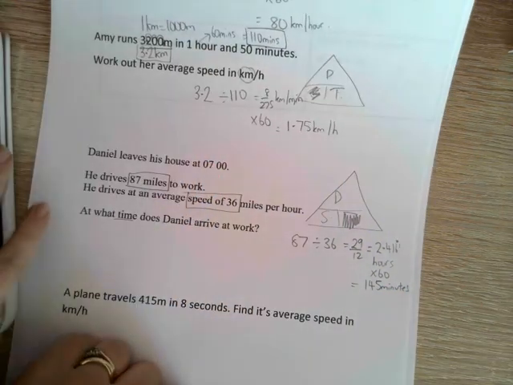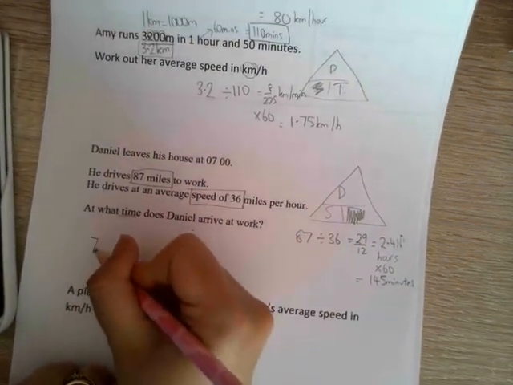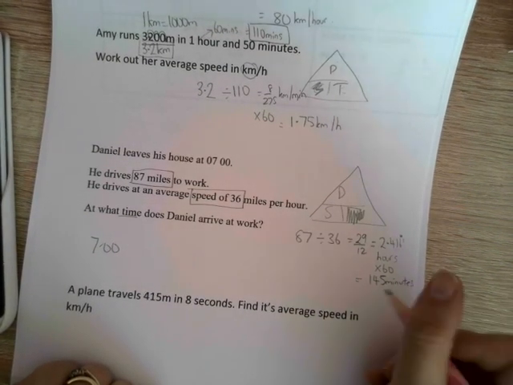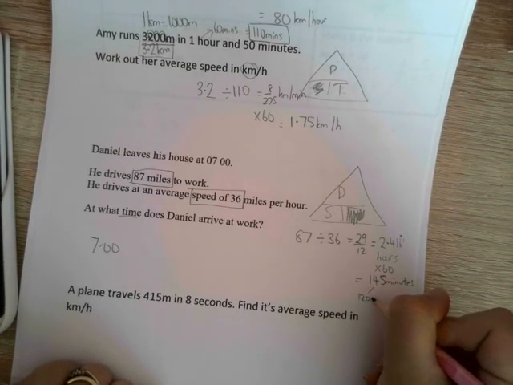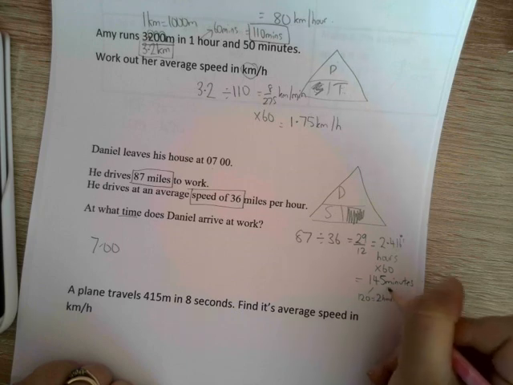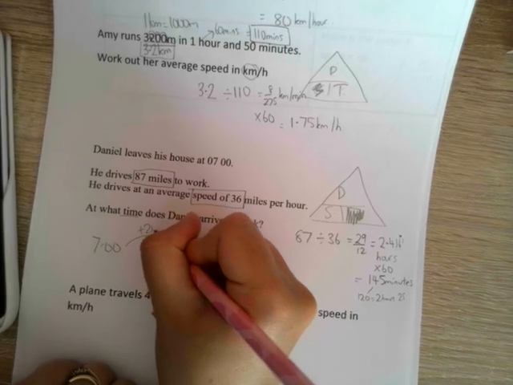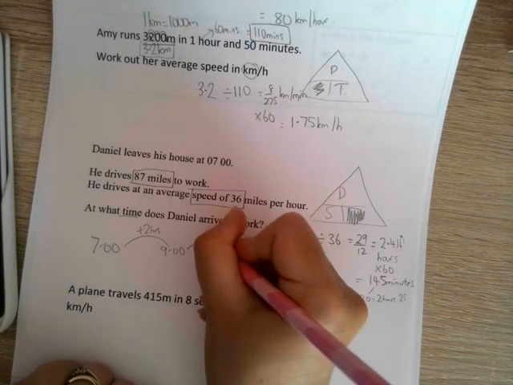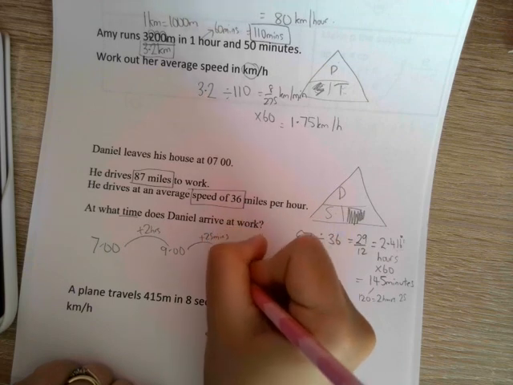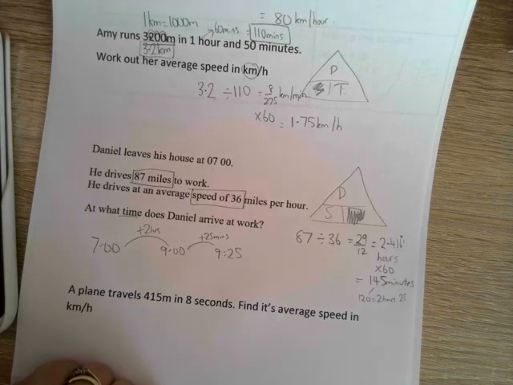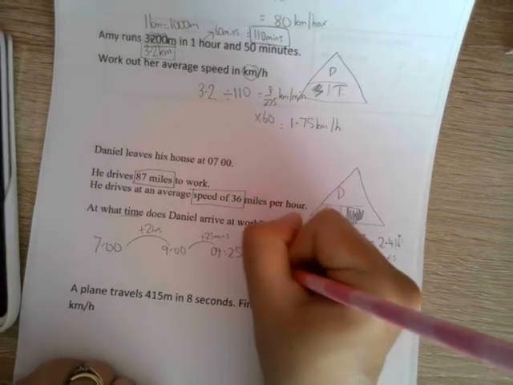So now going back to my time, it's at 7 o'clock, isn't it? So that's the time that he started, and we need to add on 145 minutes. Well, we know 120 is 2 hours, and then I've got an extra 25 minutes, haven't I? So if you add on 2 hours, that's going to be 9 o'clock, and then we've got the extra 25 minutes. So it'd be 9:25. I'm assuming it's going to be AM, isn't it? 'Cause it's got 0 there. So AM.